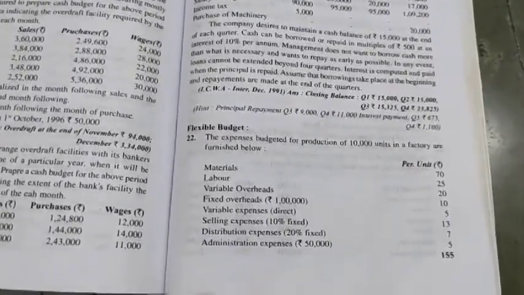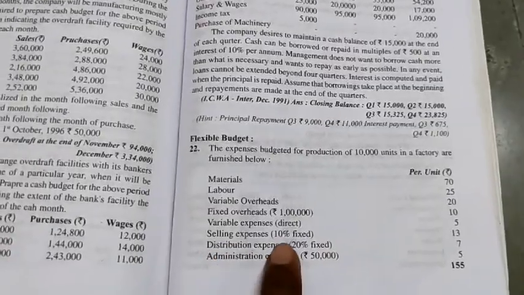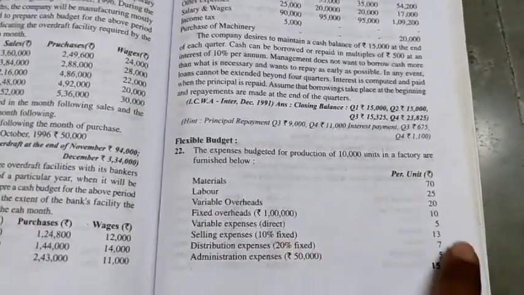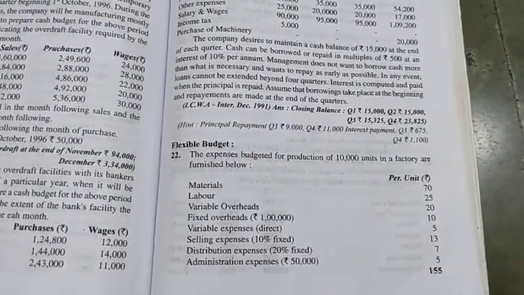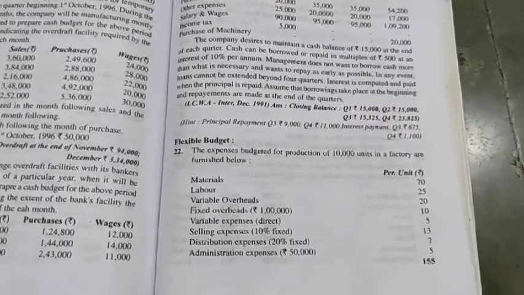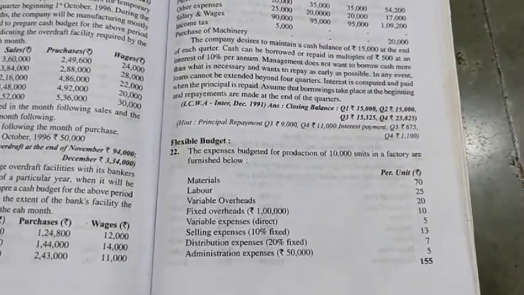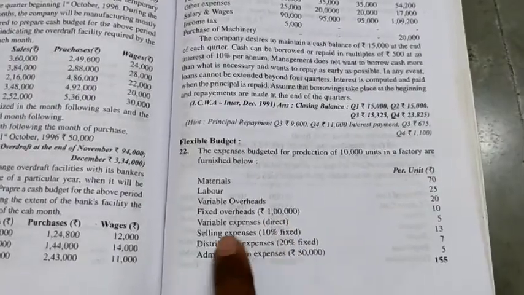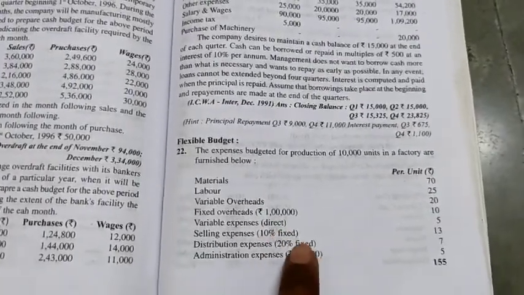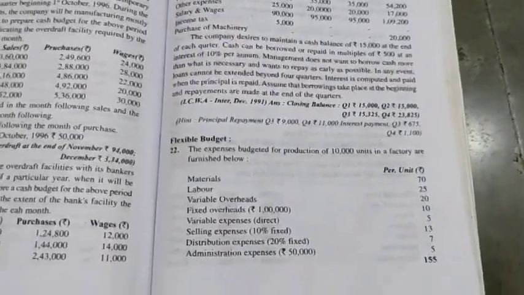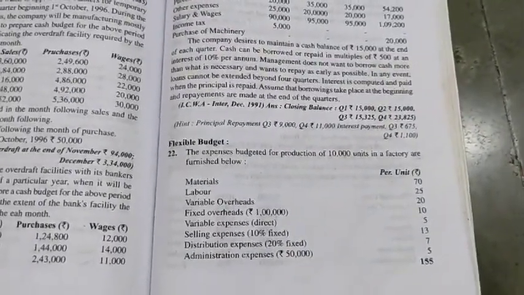Okay, understand carefully. Selling expenses 10% is fixed, he has said. If 10% is fixed, means remaining 90% will be variable. So in case of selling expenses, what we have to do? We have to calculate fixed separately, variable separately. Suppose the question is given in this way, in the question fixed percentage, variable percentage is given, means what we have to do? According to that percentage, variable separately we have to do, fixed separately we have to do.